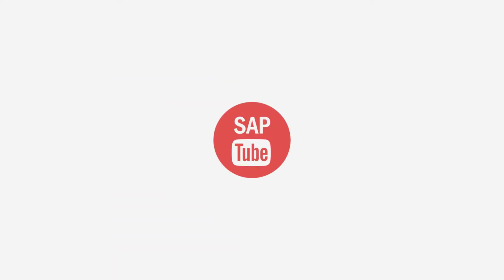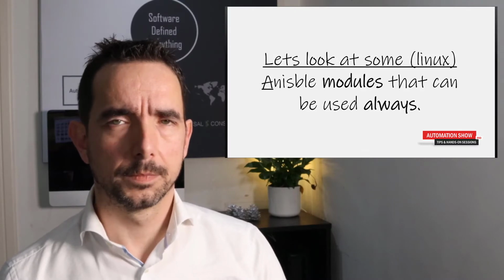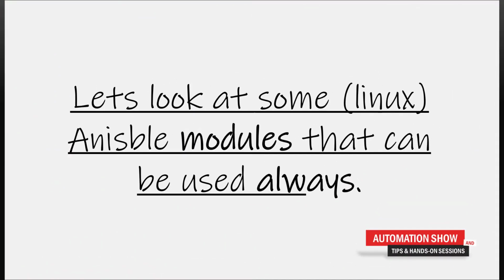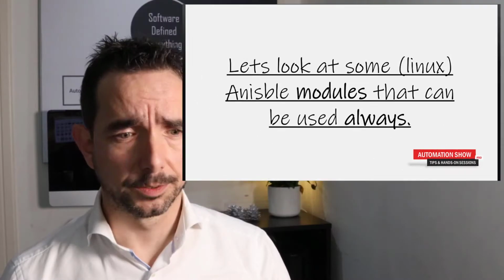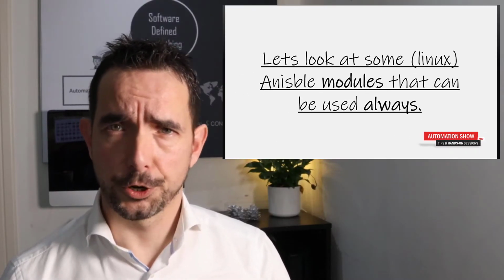Let's get started. Let's look at some Linux Ansible modules that can be used always. These are good modules to know and to learn when you're starting out or learning Ansible.